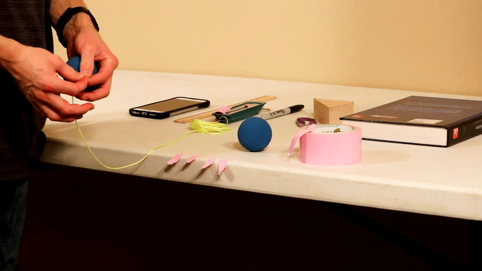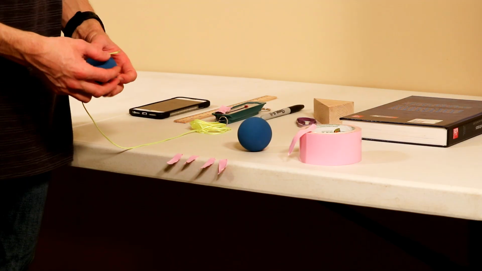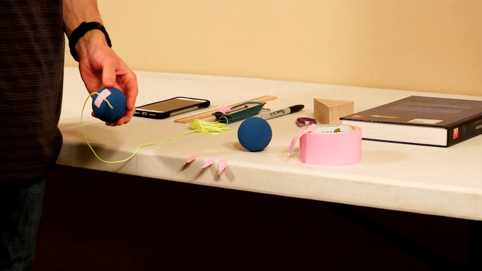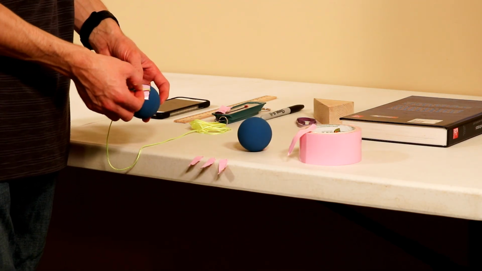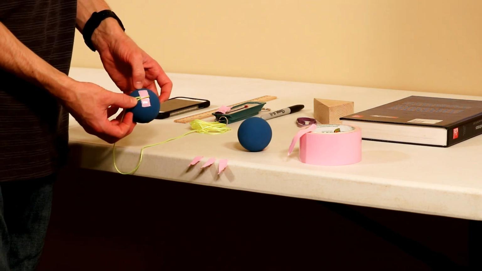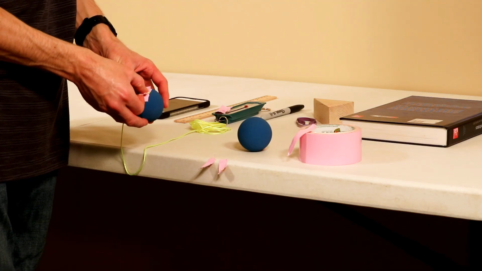So just take your ball and the string and use one of these pieces to tape the string to the top of the ball, just like that. Then what you want to do is just fold the string back over itself like this, so it's folded back over the tape, and then put another piece of tape over that.